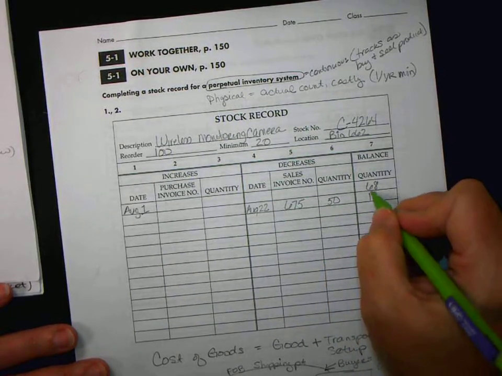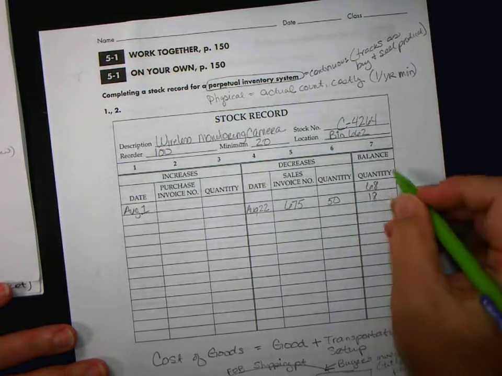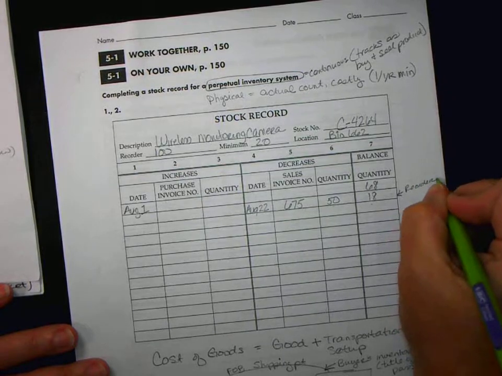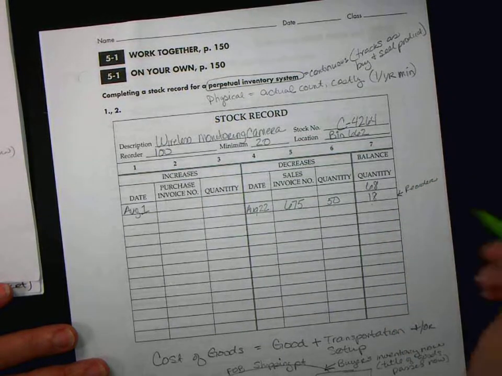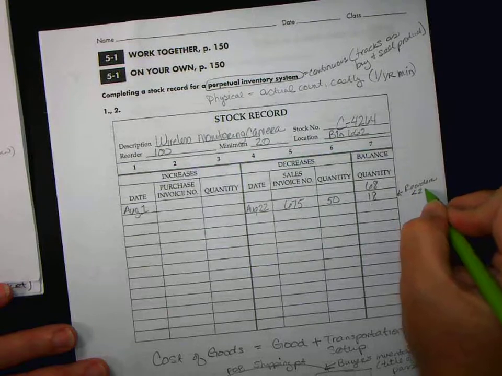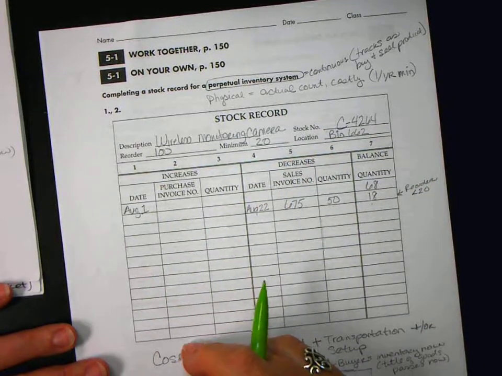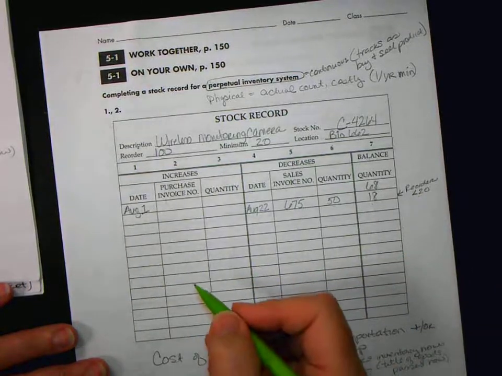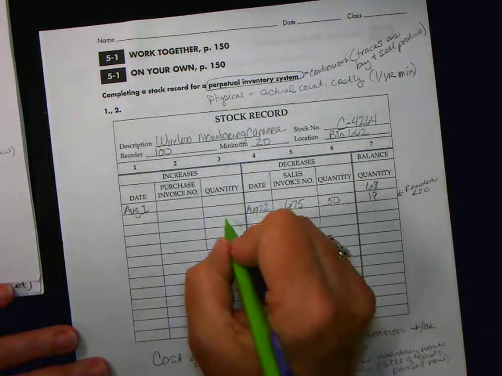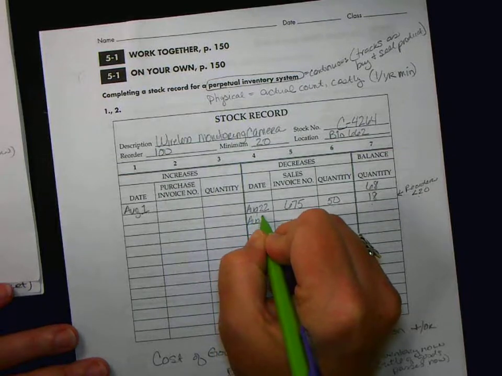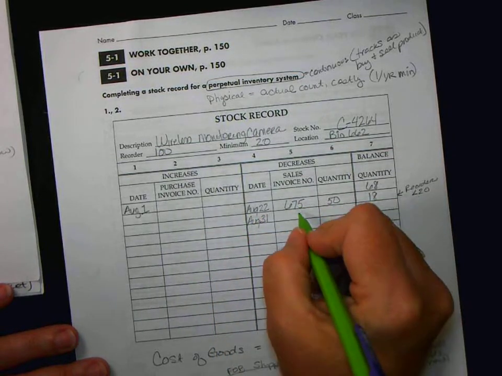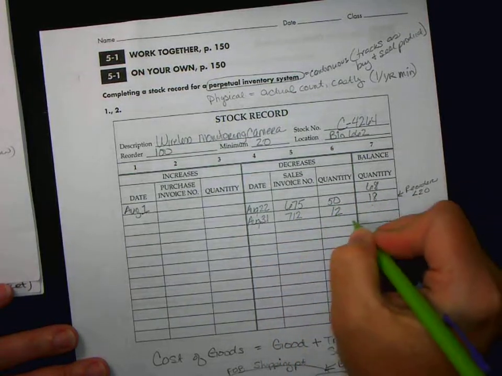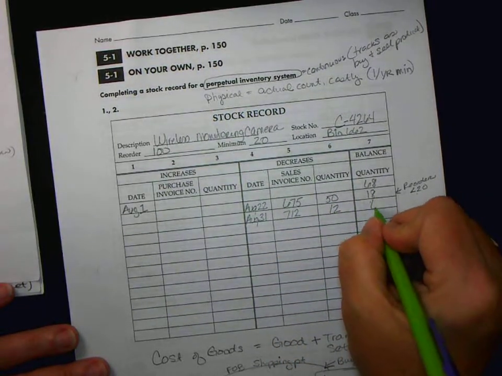Okay, now this is the point that we've fallen below 20, so we know that a reorder is going to happen at this point. Okay, because it's less than 20. Now, we're not going to actually record it till we receive it, but just in your mind, know that this is what is actually happening. And then on August 31st, we make another sale. Invoice 712. And they want 12. Thank goodness they don't want more than 18. And that takes us down to 6.